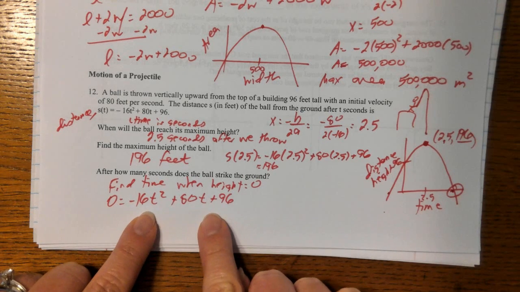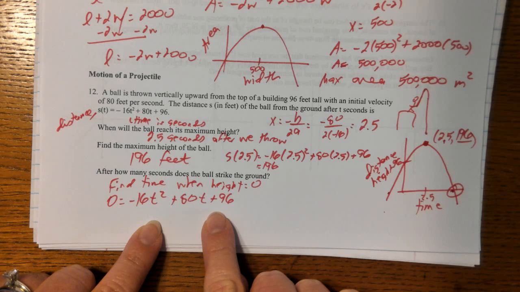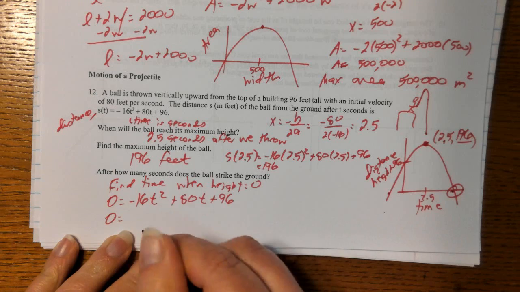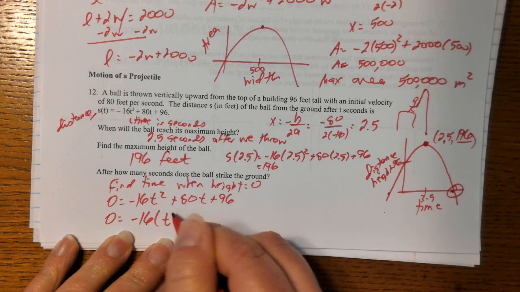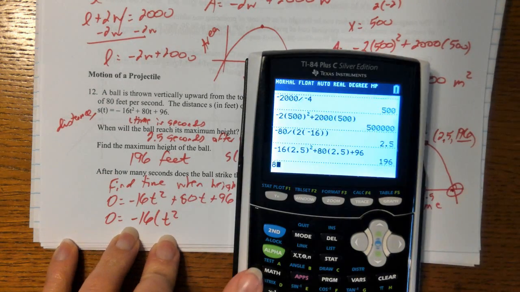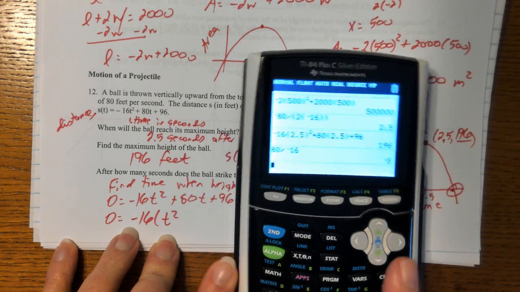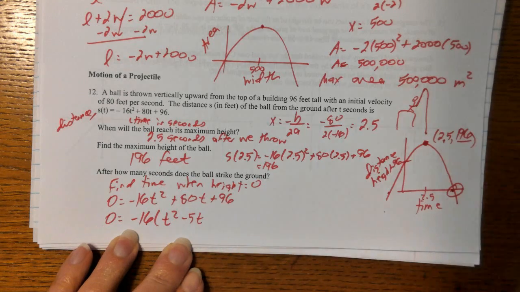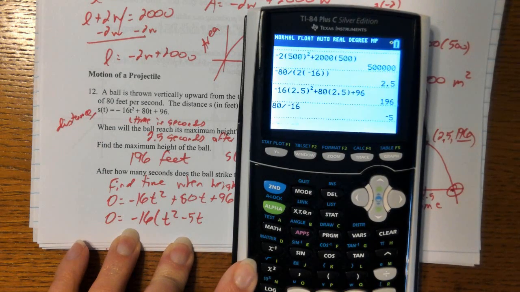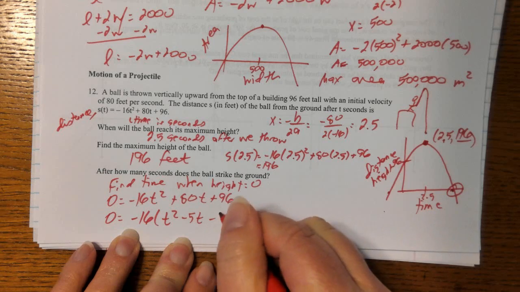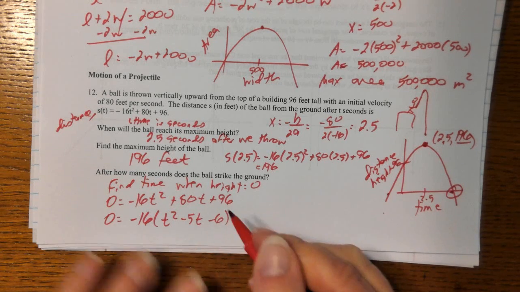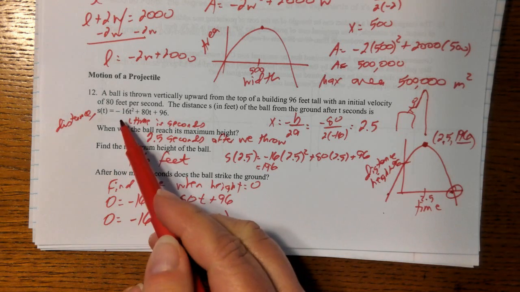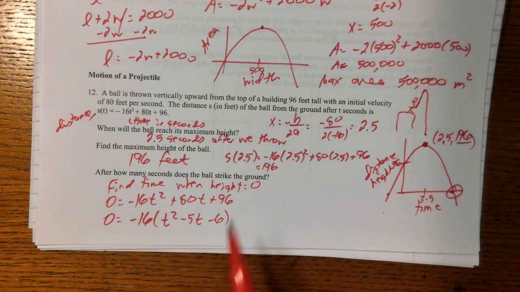2 ways to solve this. We could try factoring, or you could do the quadratic formula. I will let you know this factors. They typically do. In fact, it's got a GCF of negative 16. 80 divided by negative 16 is negative 5, so negative 16 times negative 5t would make the 80. And then 96 divided by negative 16 is negative 6, so negative 16 times negative 6 would be positive 96. If you struggle with factoring, you can plug these into the quadratic formula. A is negative 16, B is 80, C is 96.